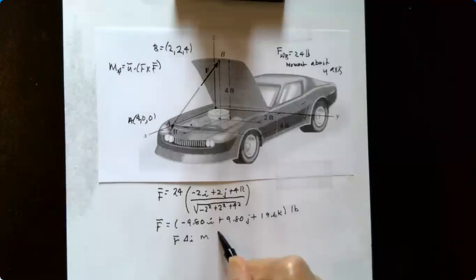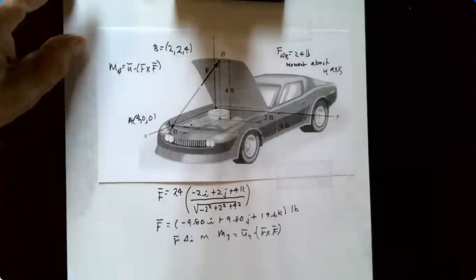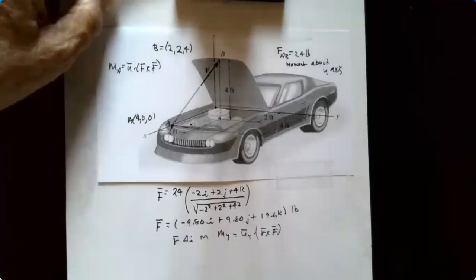So the moment about the y-axis is equal to unit vector y dot r cross F. So I'm going to bring this up a little bit further.